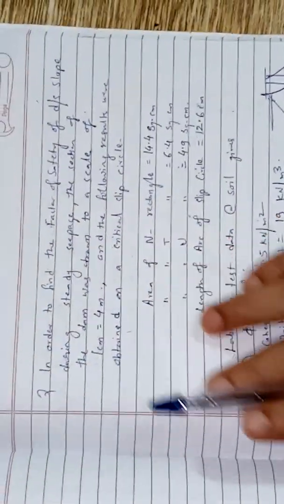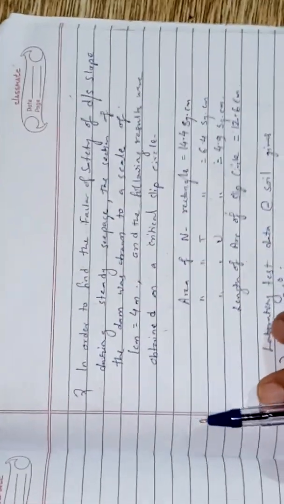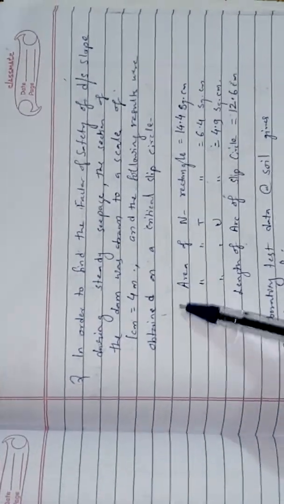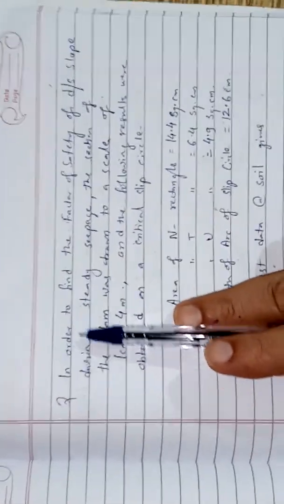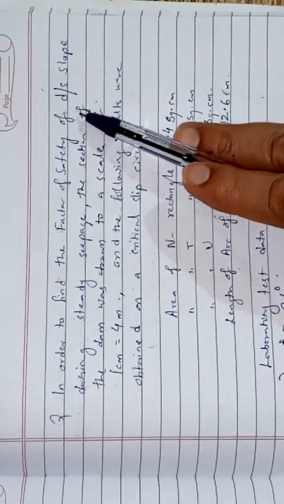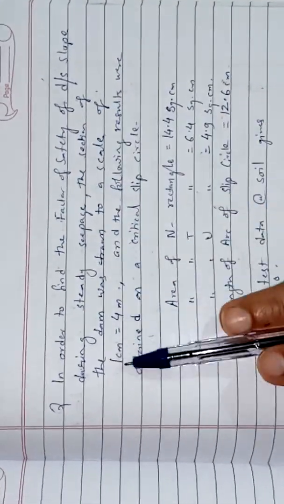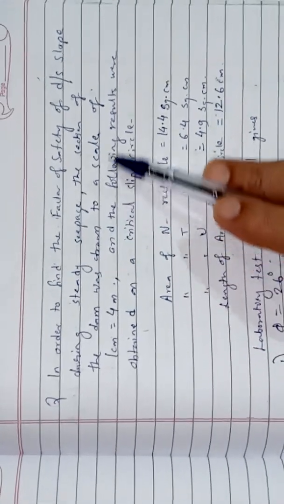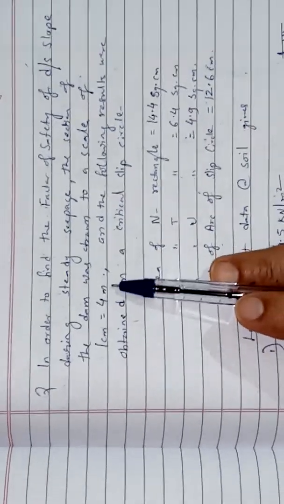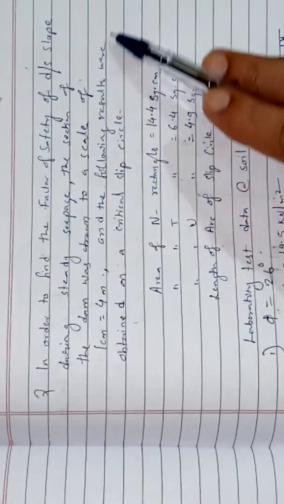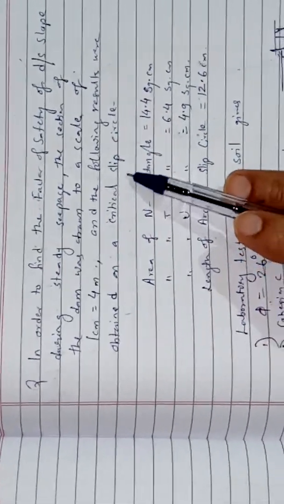Now let us take some numerical examples on earthen dams. So the problem is like this. In order to find the factor of safety of the downstream slope during steady seepage, the section of the dam was drawn to a scale of 1 centimeter equal to 4 meter, and the following results were obtained on a critical slip circle. So here the slip circle analysis is done.